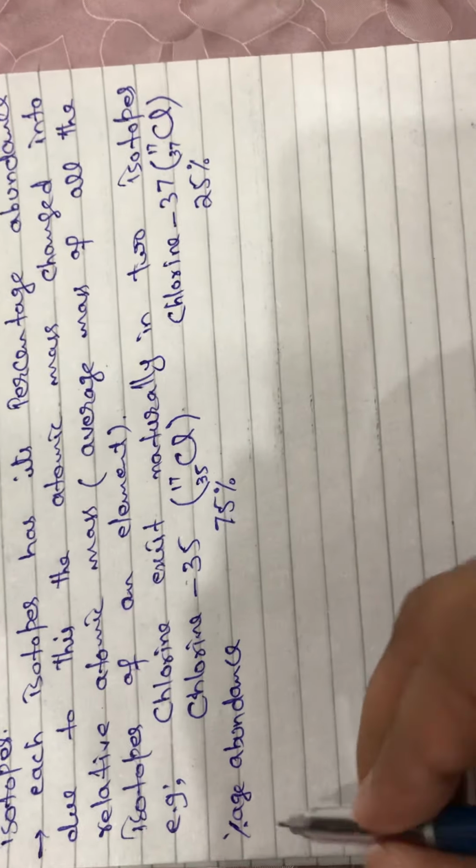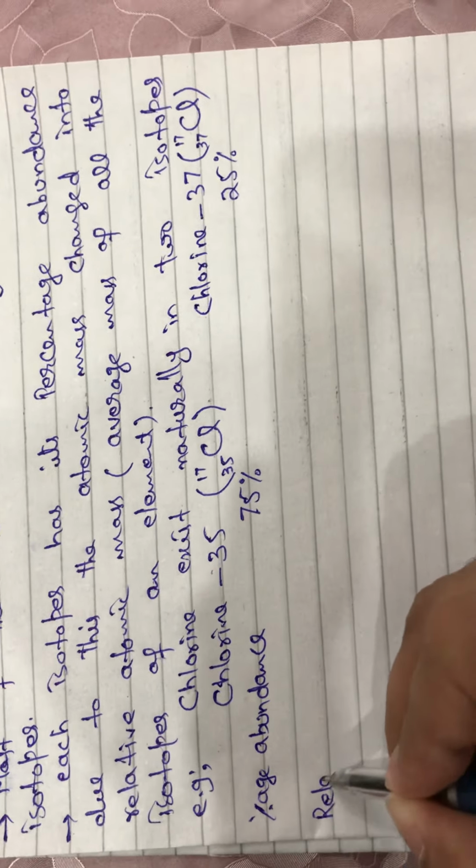So relative atomic mass can be calculated in this way.